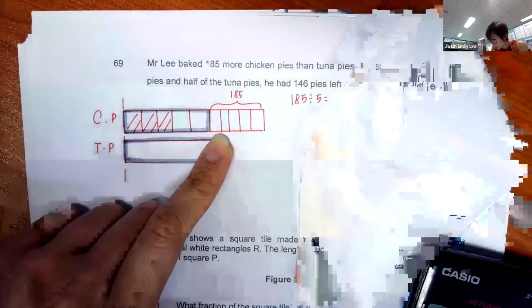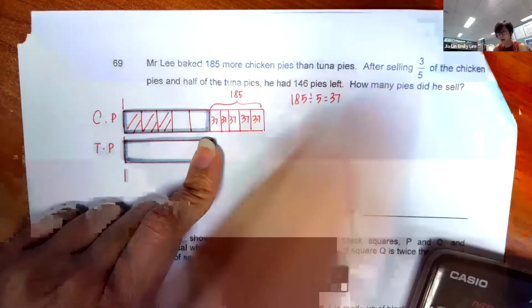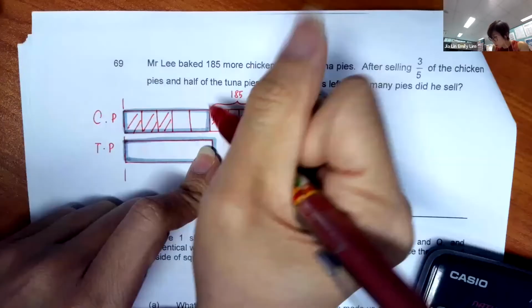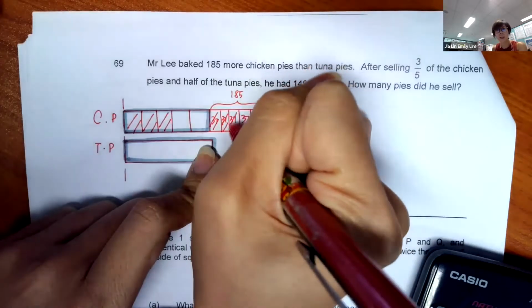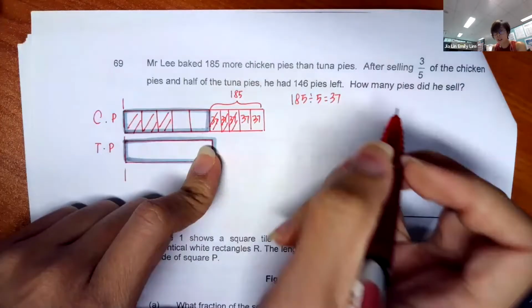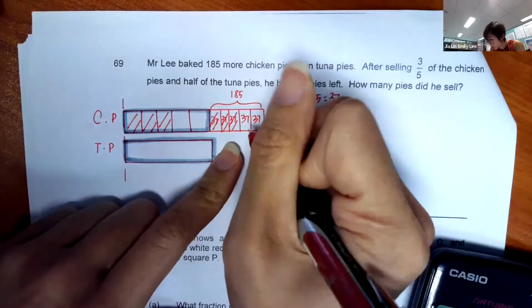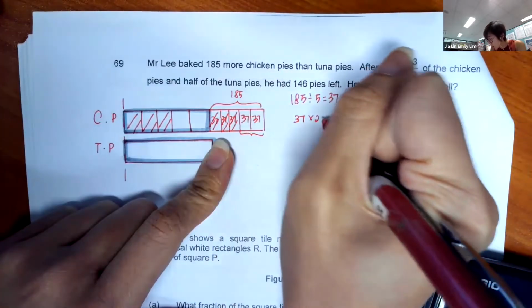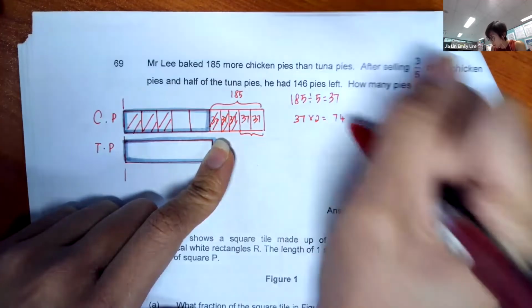So each one is 37, 37, 37, 37, 37. So I will have sold the 3 also. 3/5 here. 1, 2, 3. Okay. So after selling this, so what is being left here is 37 times 2, which is 74. So here is 74.